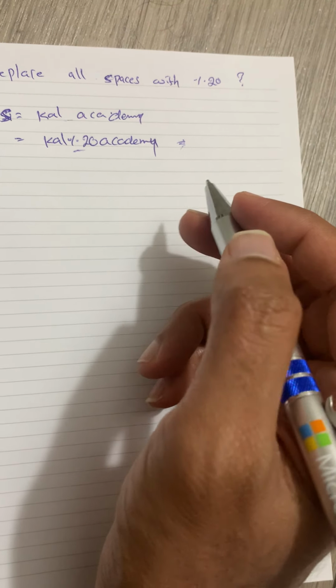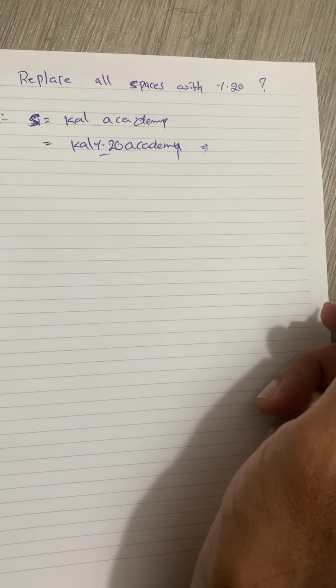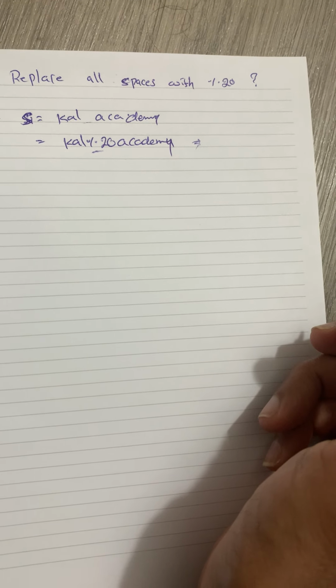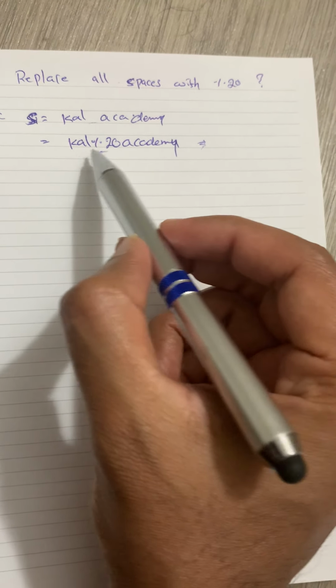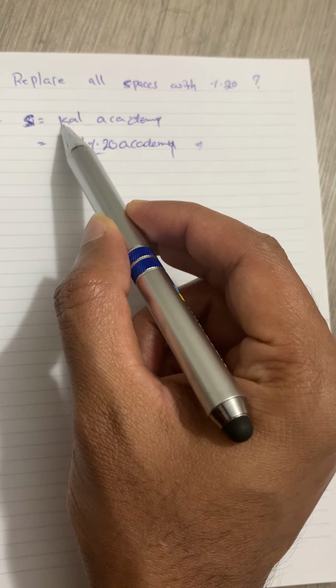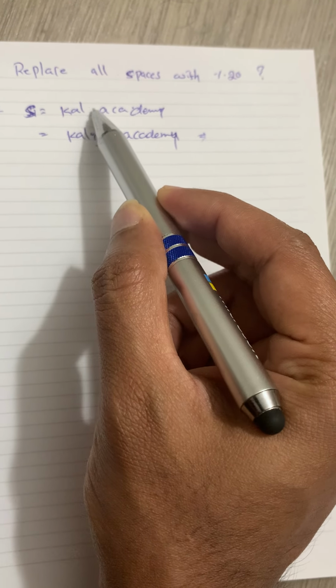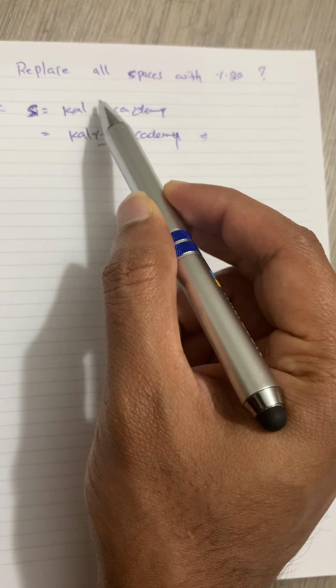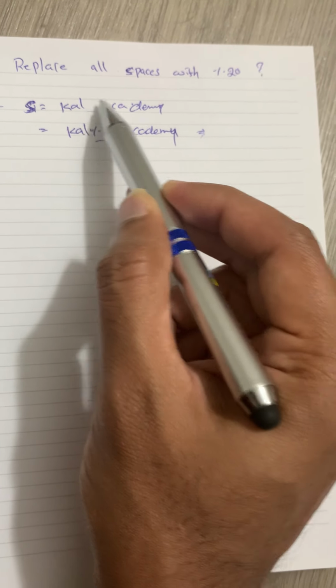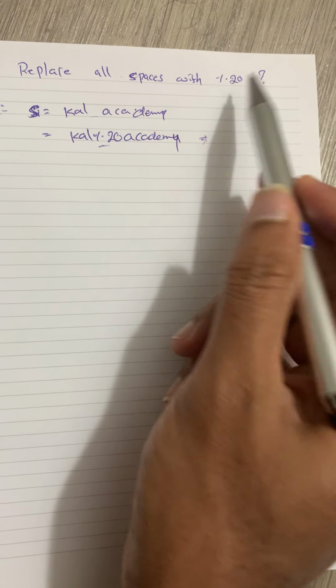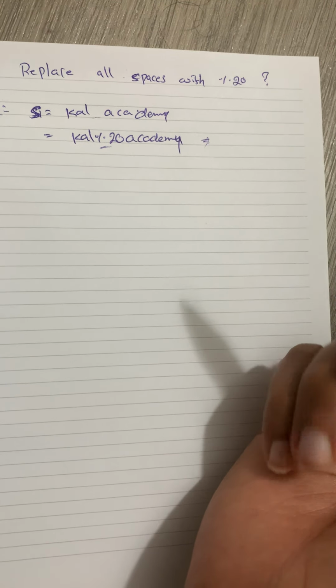So this problem can be solved in multiple different ways, but I think one of the best solutions is to loop through all the elements in the input string, and if it matches the empty, just the space, then we will be changing it to percentile 20.